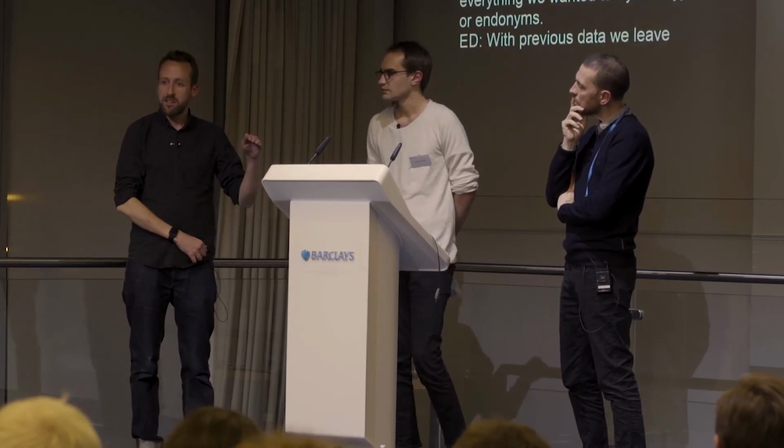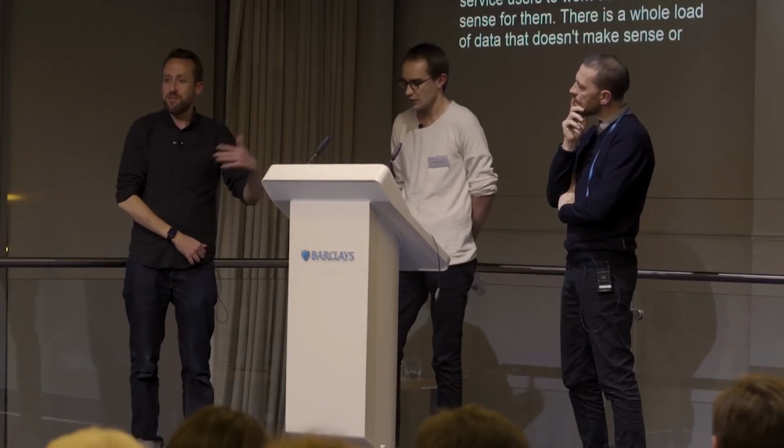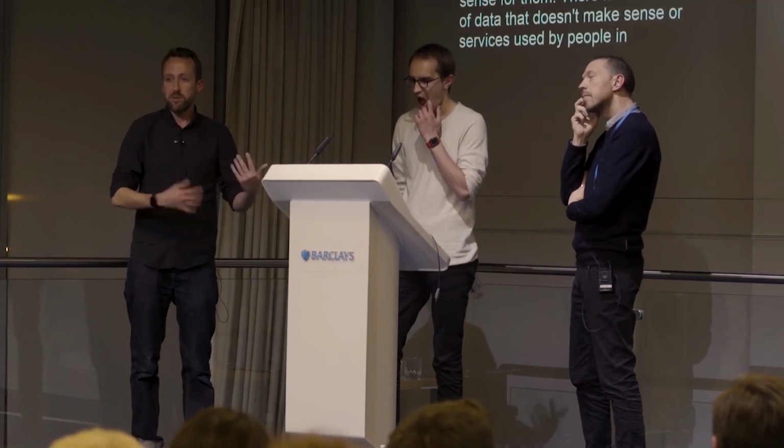In terms of fitting in users' previous data, I think that's something we leave for services to work out whether that makes sense for them. There's a whole load of sets of data where it probably doesn't make sense, or for services that are more likely to be used by people in libraries and shared computers who maybe don't want it filling in previous information. But it's more for services to work out whether that makes sense for them.